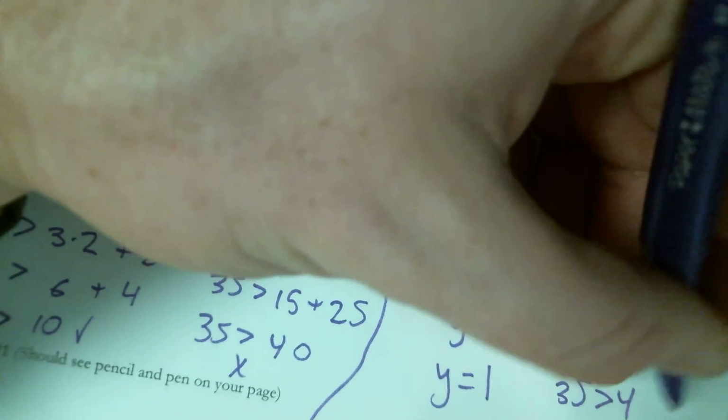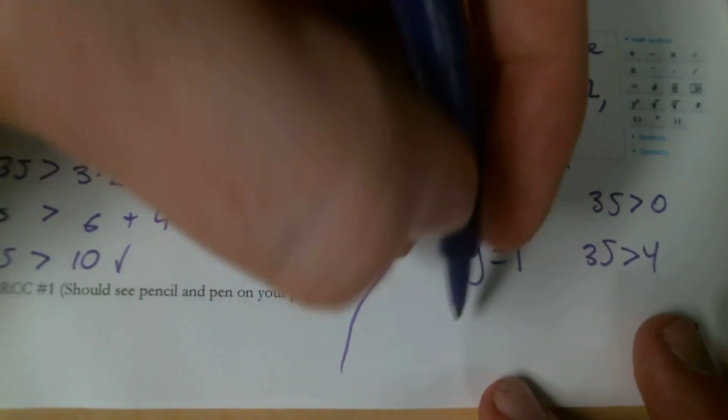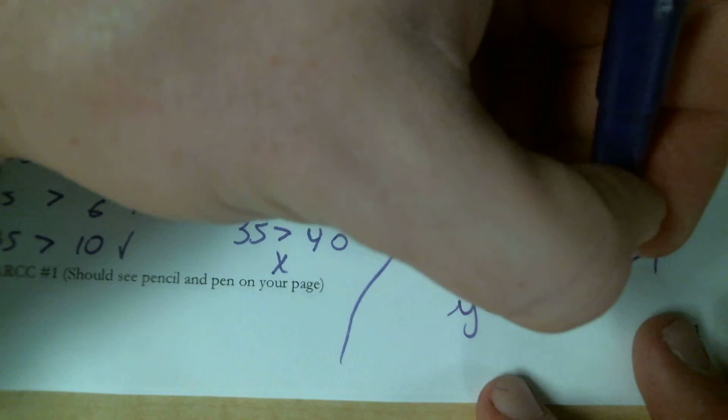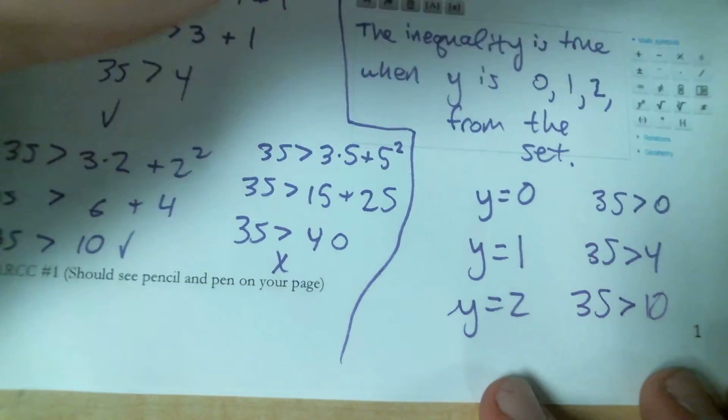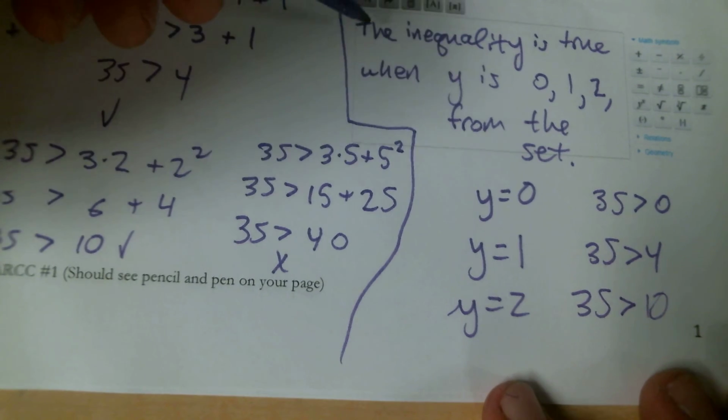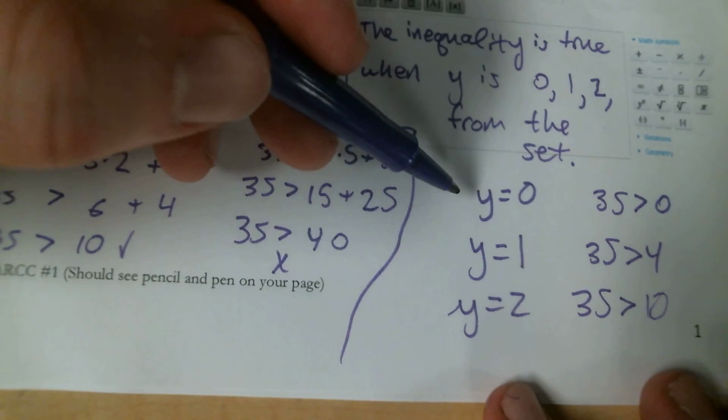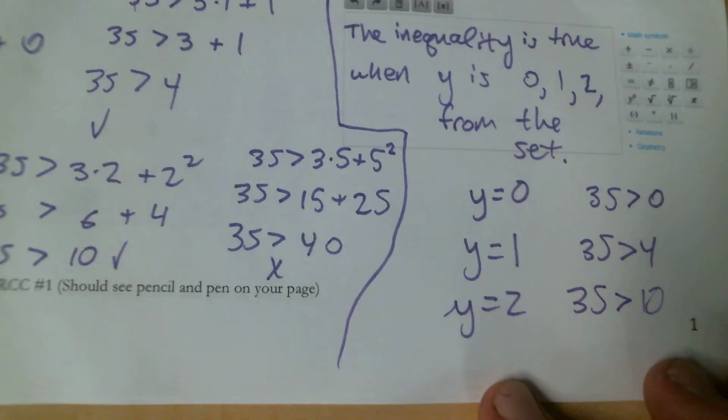When y was 1, we ended up with 35 was greater than 4. When y was 2, we ended up with 35 was greater than 10. So that's when it worked. We've got our assertion right here, and we've got some facts and some evidence to back that up.